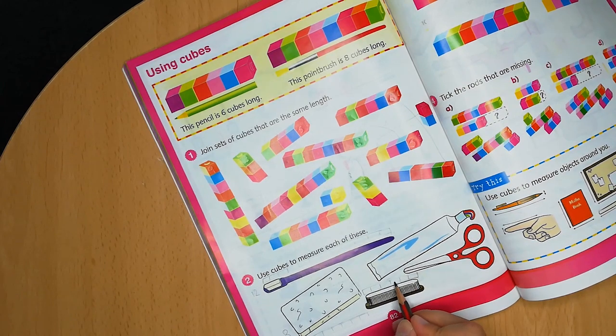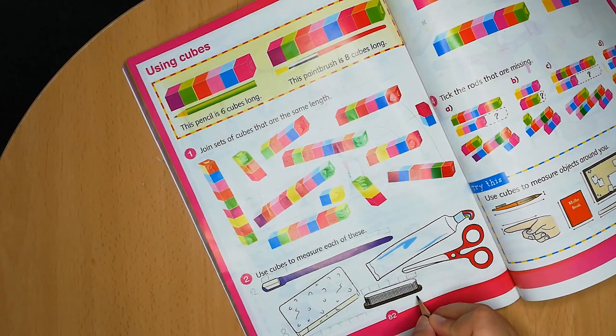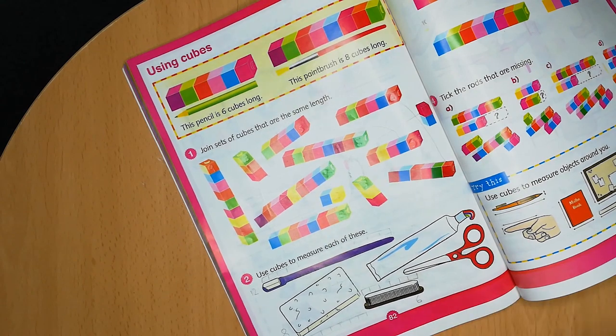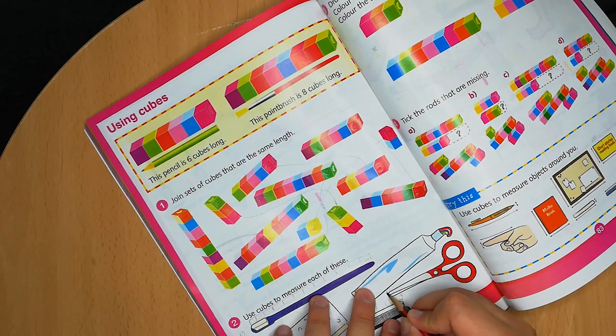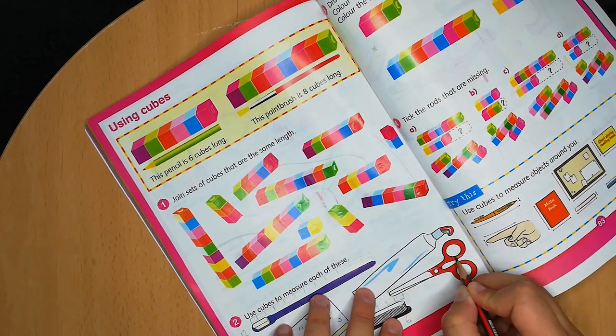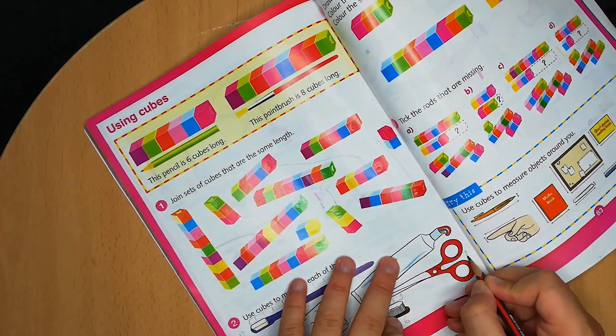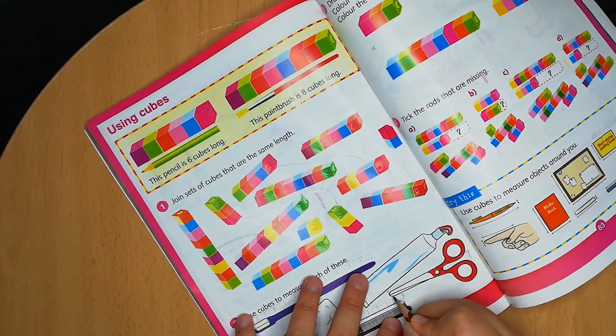1, 2, 3, 4, 5, 6. This is 6 cubes long. Now for this one, we can draw it right through it, just because there's no space to do it under it, so let's do it right through it.